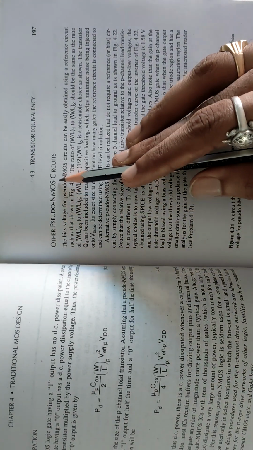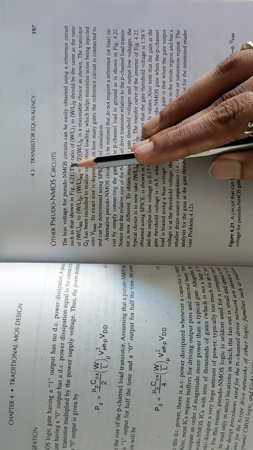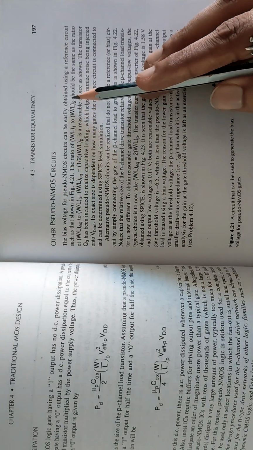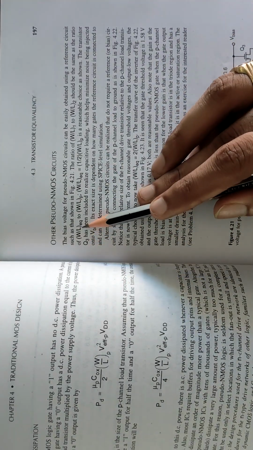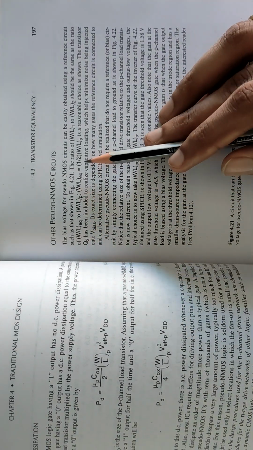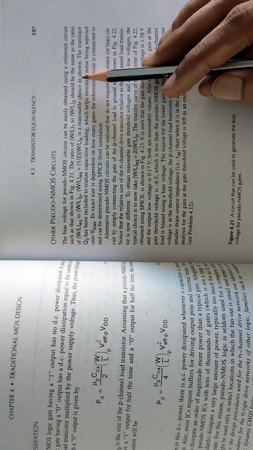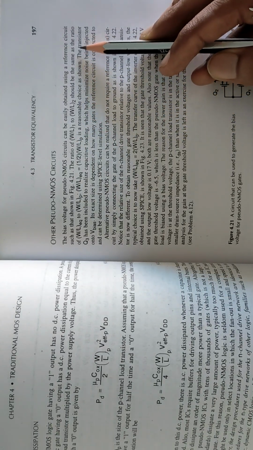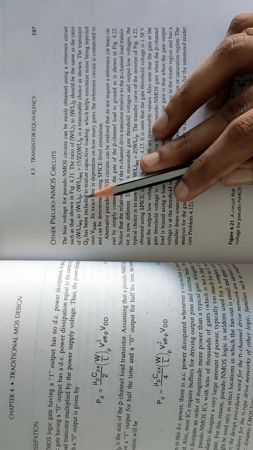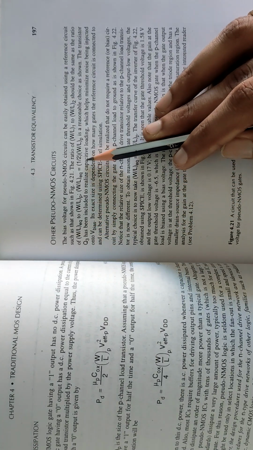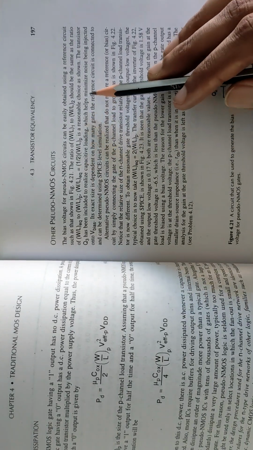Other pseudo NMOS circuits. The bias voltage for pseudo NMOS circuits can be easily obtained using a reference circuit such as that shown in the figure. The ratio of W/L1 to W/L2 should be the same as the ratio of W/L equivalent to W/LP. W/L equivalent equal to 1/2 W/LP is a reasonable choice, as shown.